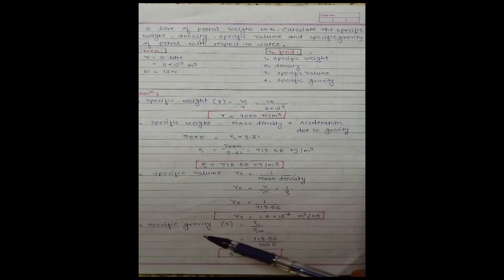The last quantity that we have to find is specific gravity. Here it is the density of liquid divided by the density of water. So substitute the values of density of liquid and density of water, and we'll get the specific gravity of the liquid, that is equal to 0.7135. So in this way we can find out the different properties of the fluid if some parameters are given in the numerical.